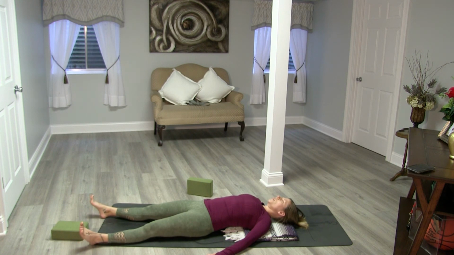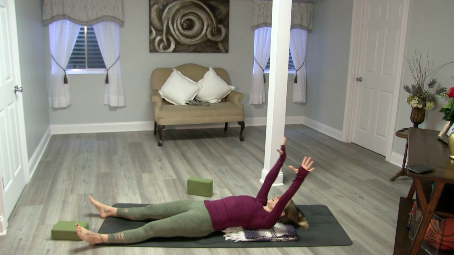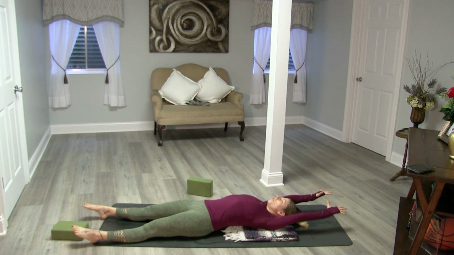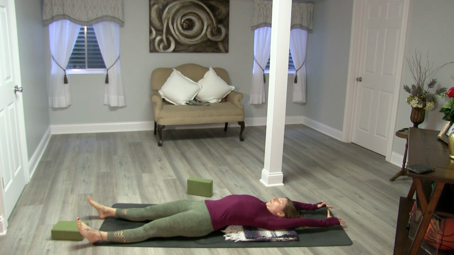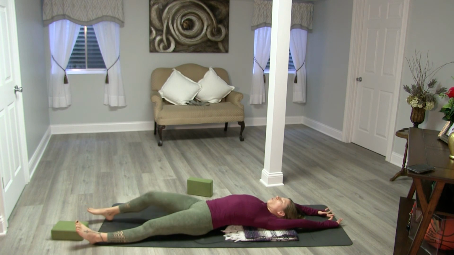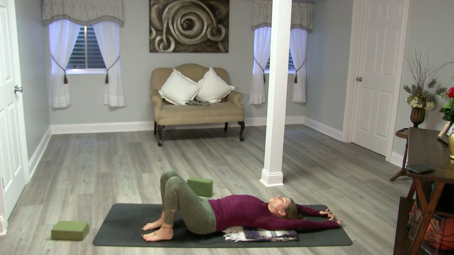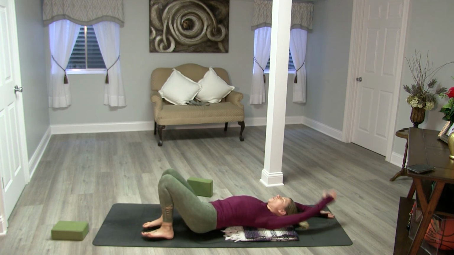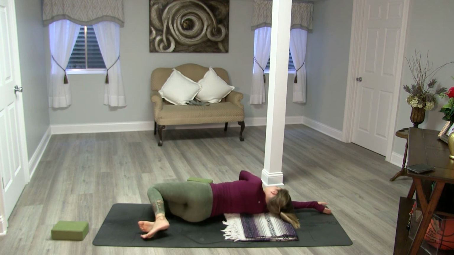And when you feel ready, you can begin to wiggle the fingers and the toes. Bring some gentle movement back into the body. Extend the arms overhead. Lengthen through the fingers and the toes. And gently roll onto your right side. We roll to the right side so that we don't compress the heart space.